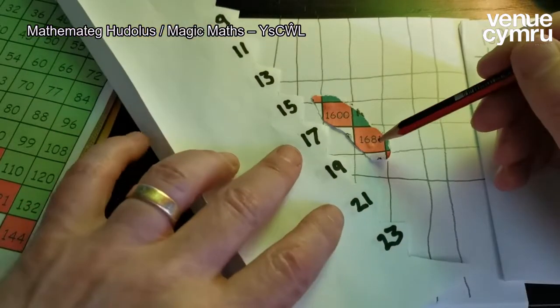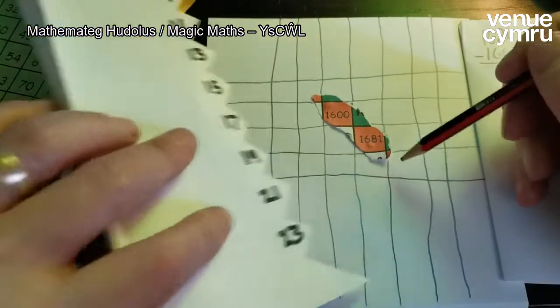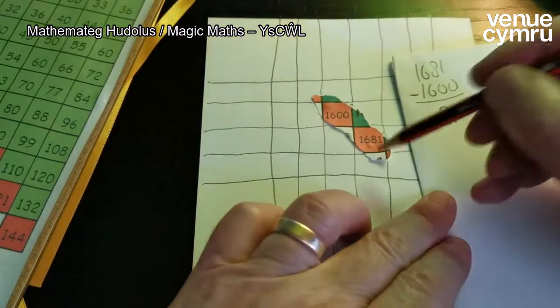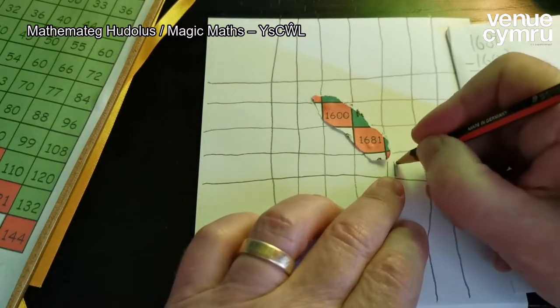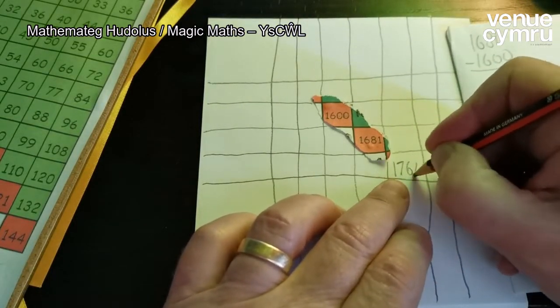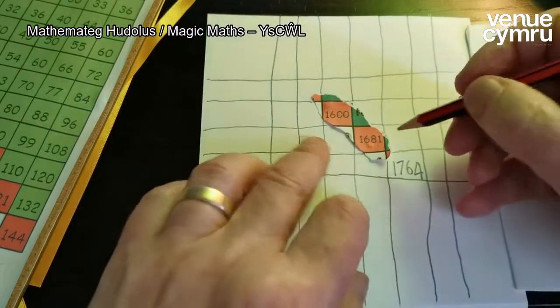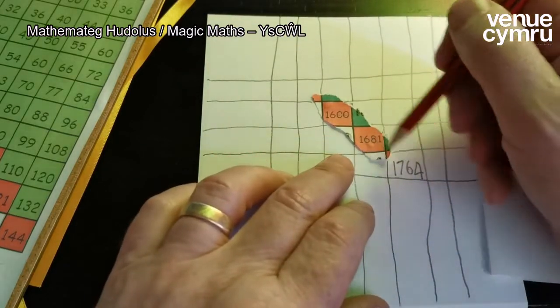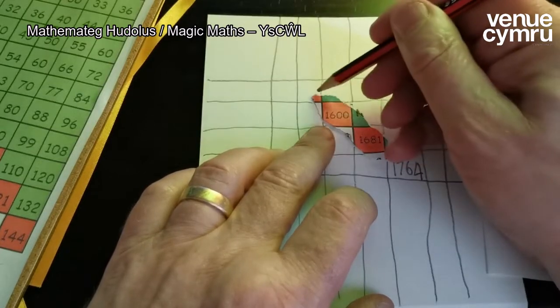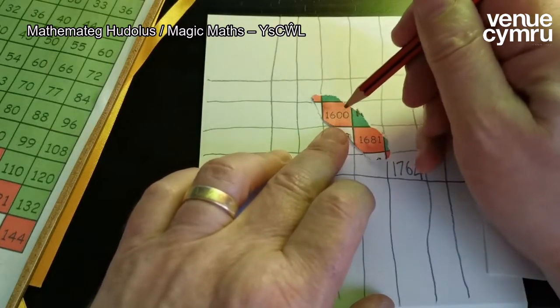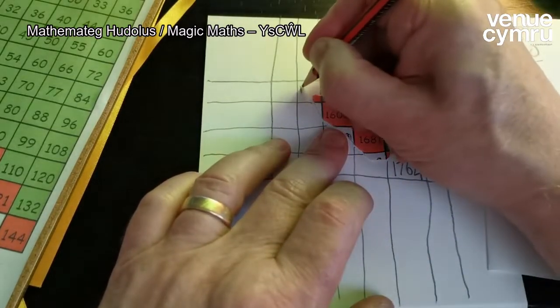The next odd number will take us from there to there. So the next odd number after 81 will be 83. If you add 83 onto there, you get 1764, yeah? And going back the other way, that was 83, that was 81. It's 79 between there and that number there. So if we take 79 away from there, we get 1521.